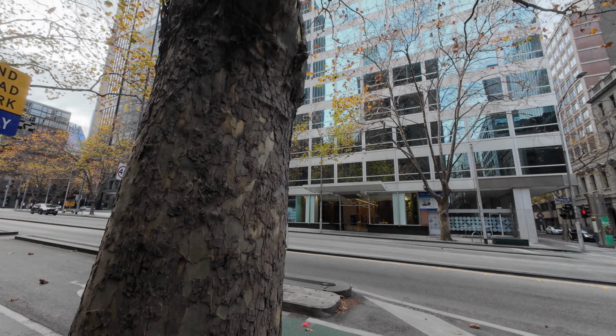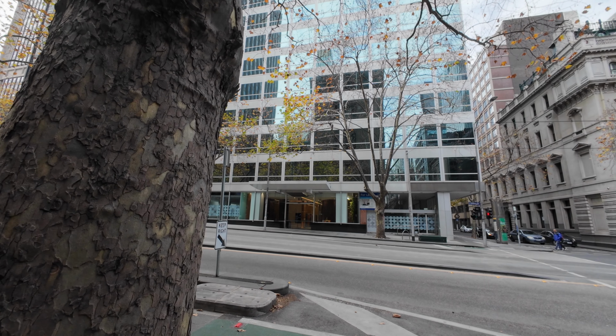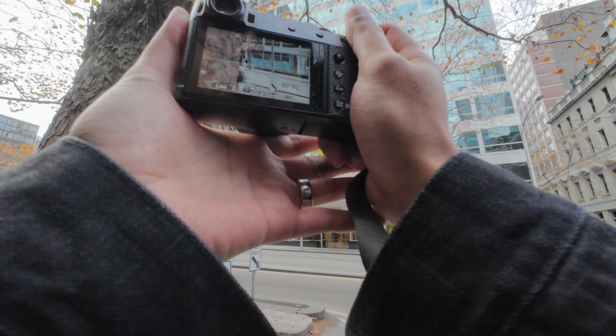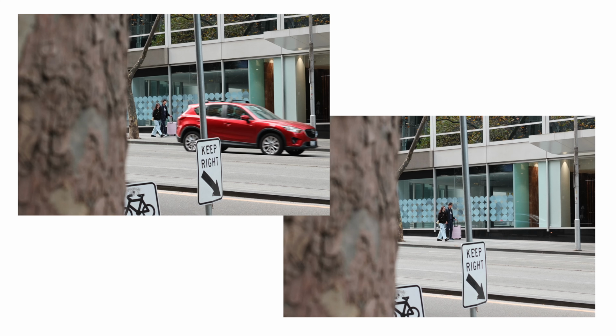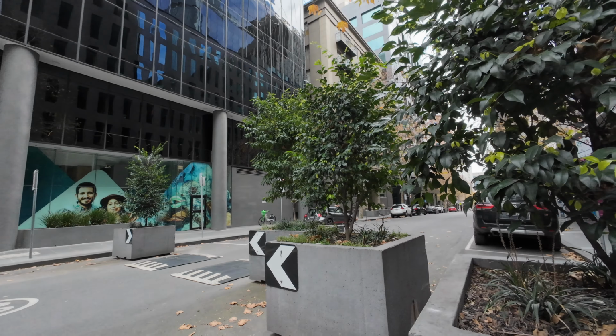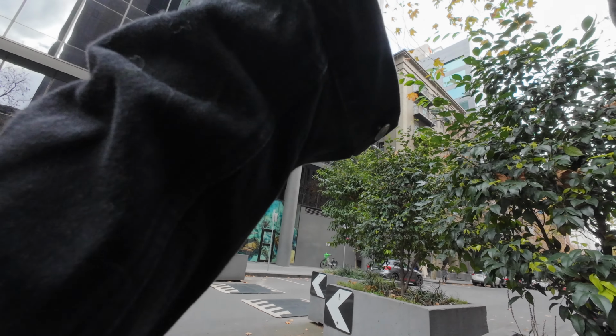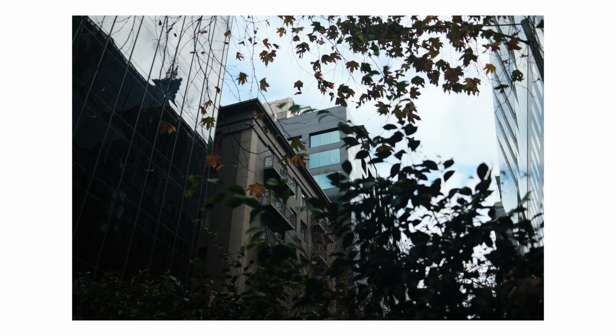Here's a tree and a pole that we can use. Let's wait for subjects here to be in between them. I think I like the one with the car more, but the one without is simpler. What do you think? I tried to use these small trees as foreground for people subjects, but they didn't work out. So how about buildings?